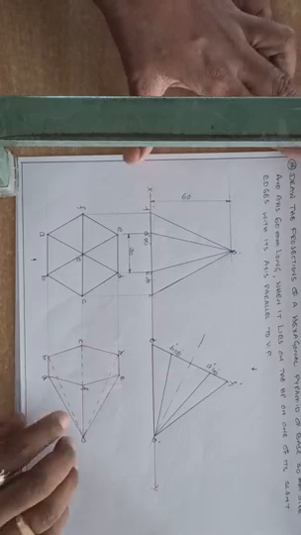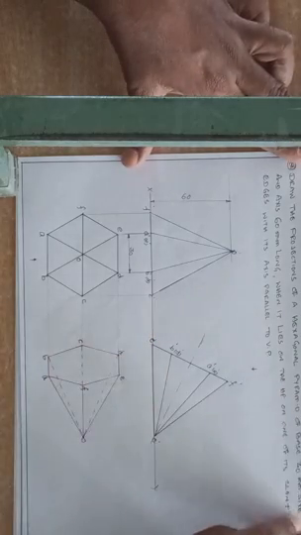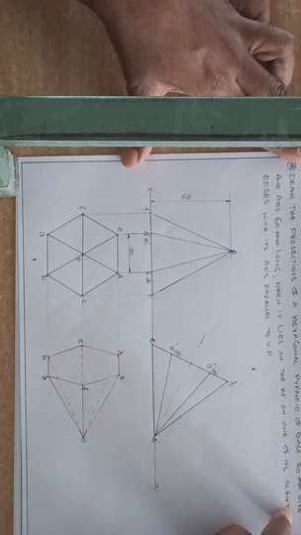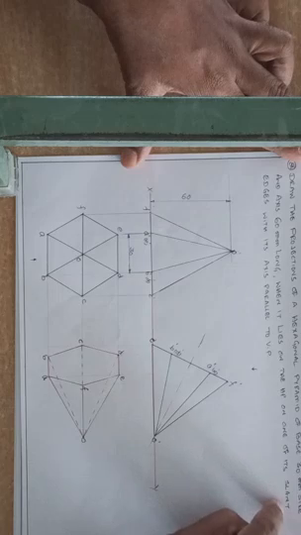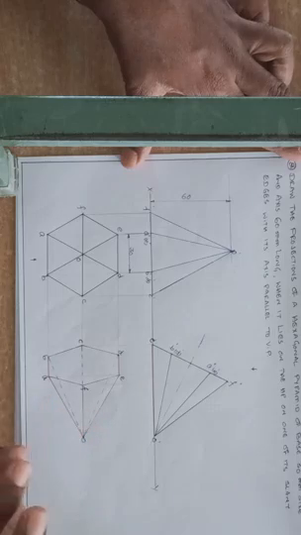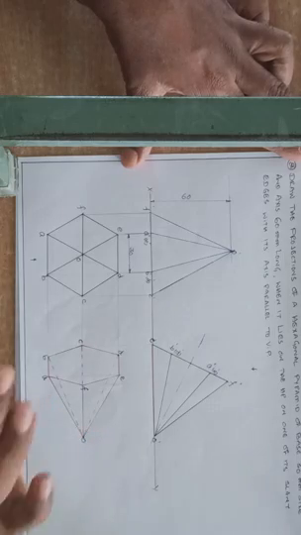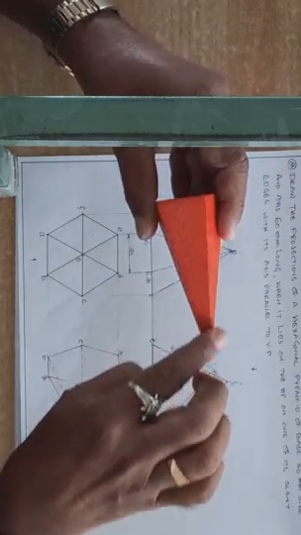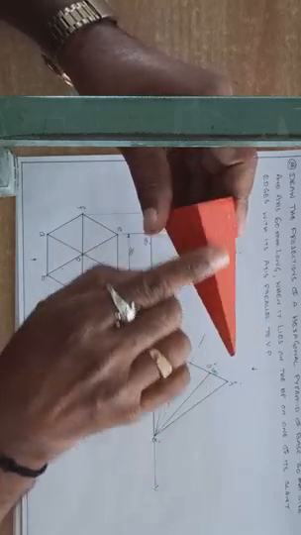Similarly, another problem: draw the projections of a hexagonal pyramid of base side 30 mm and axis 60 mm long when it lies on the HP on one of its slant edges. You should be careful about the words slant faces and slant edges. Slant face means this triangular face is the slant face. Slant edge means this corner.